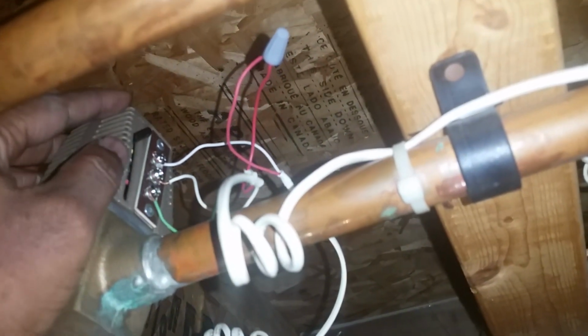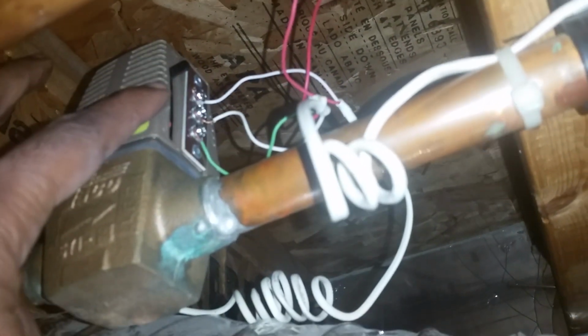Then the other thing I want to talk about is when you are changing your zone valve header, right here. When you're changing it, you see these cables over here that go to 1, 2, and 3. They should never touch each other.